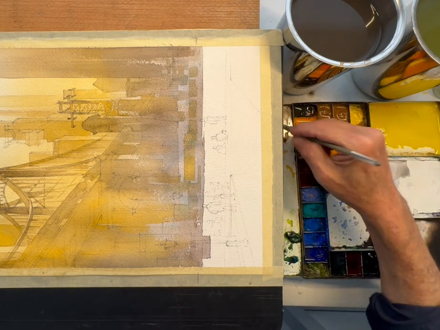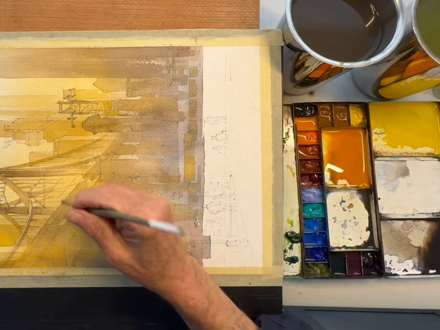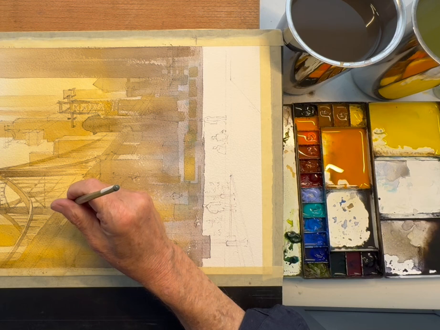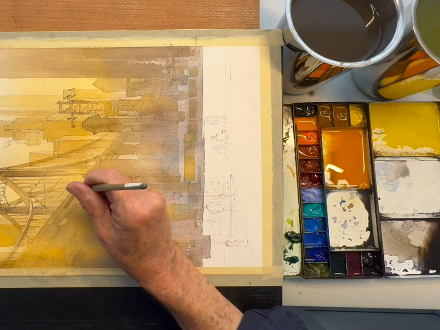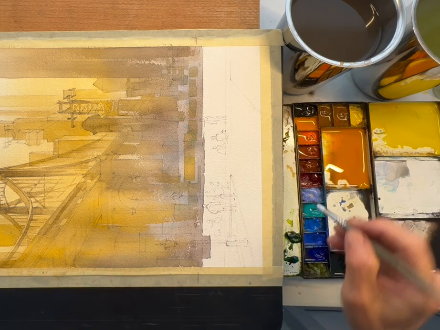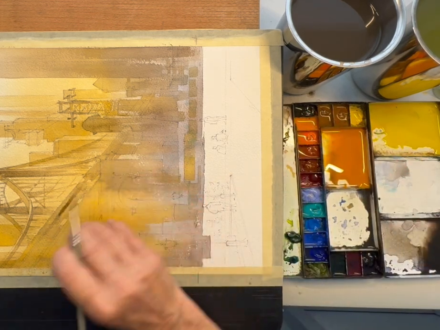So I'm going to mix up a little batch of Van Dyke Brown, a little less water in it, so it's a little, not opaque, but a little less fluid. I'll dry brush a few identity marks under the bridge.